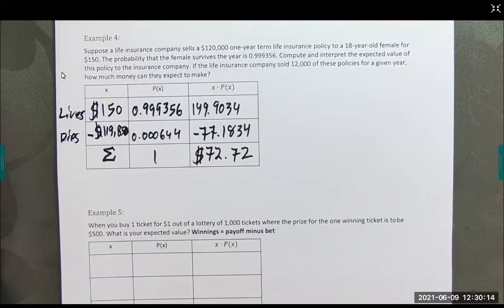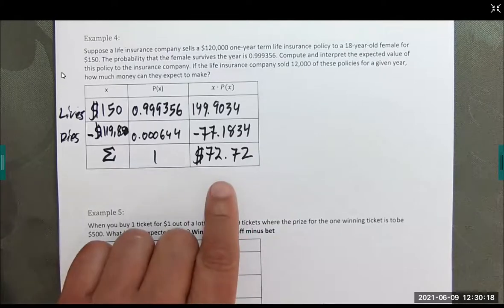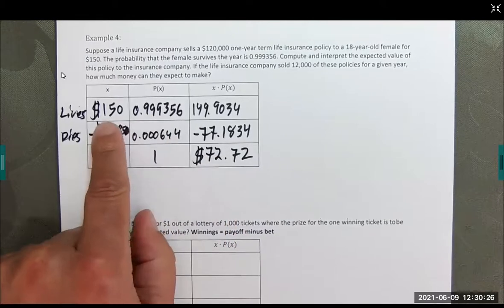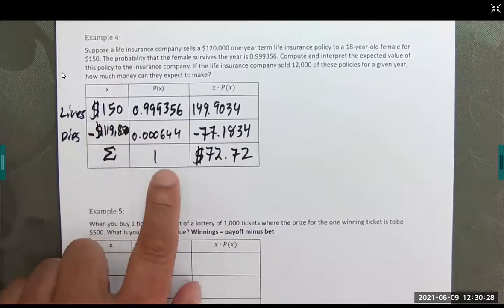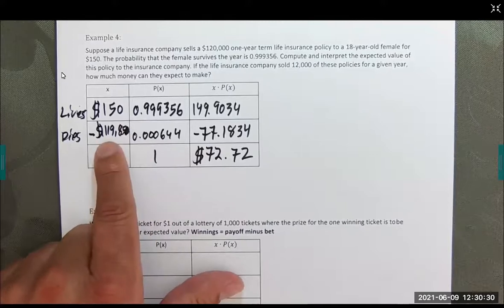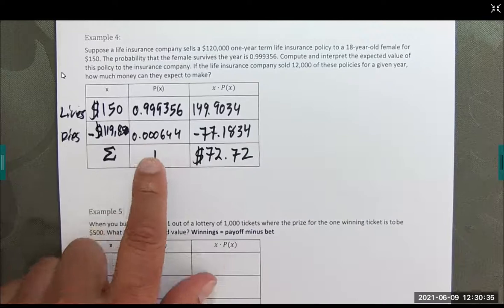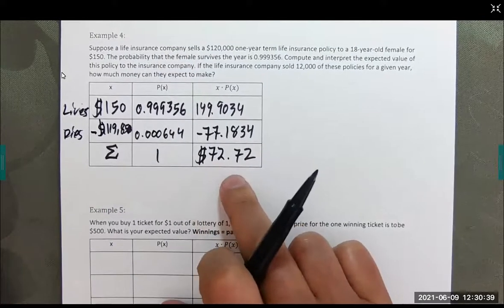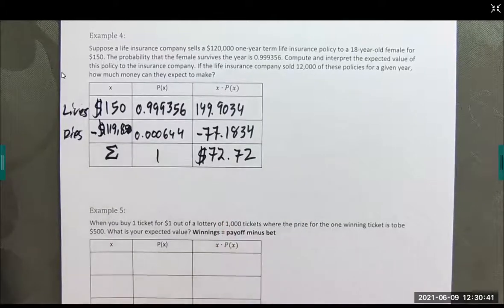And let's talk about what this means. This means overall, the insurance company will be making about $72.72 on every single woman that they insure, because most of the time they're getting a profit, they're making money. On rare occasion, she dies and they have to pay it out. That's a lot of money to pay out, but it's so rare that you can use the math to work backwards to really make sure that overall the company is still making money. And don't get me wrong, insurance companies are there to make money. That's their primary goal.